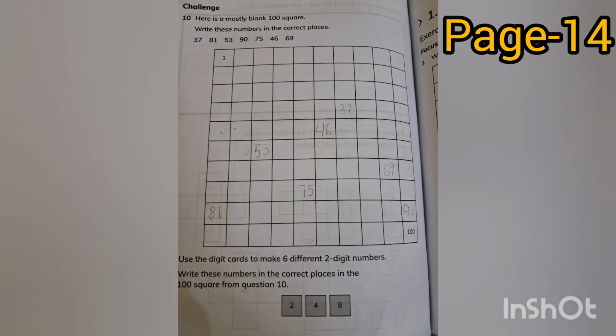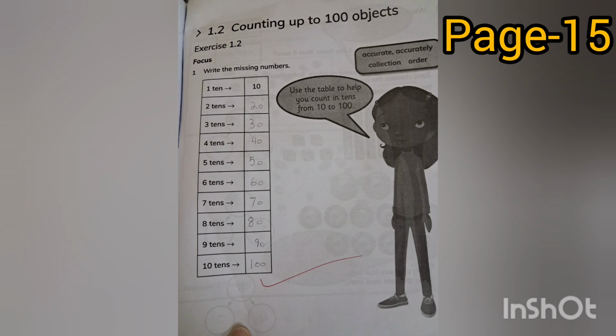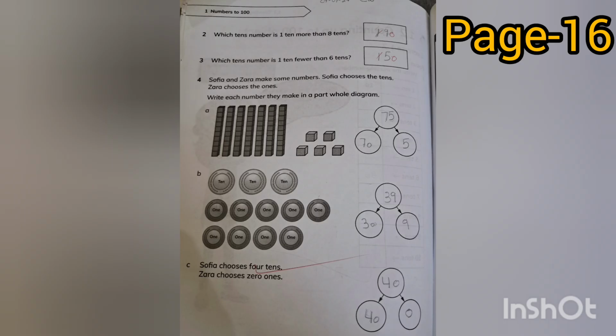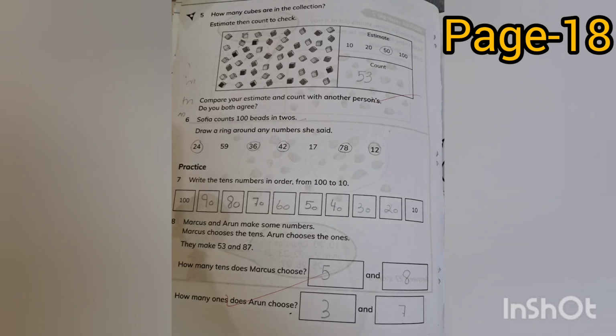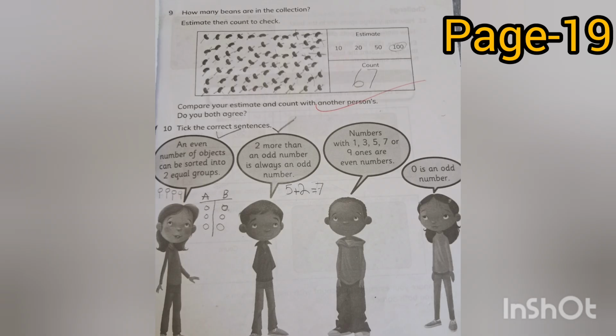Exercise 1.1, 1.2 and 1.3. These are a few examples which are not in the learner's book. These are from the workbook. This will help you with your practice, and these examples will help you. This video will help you to do your homework as well.